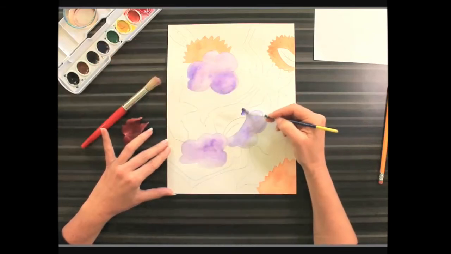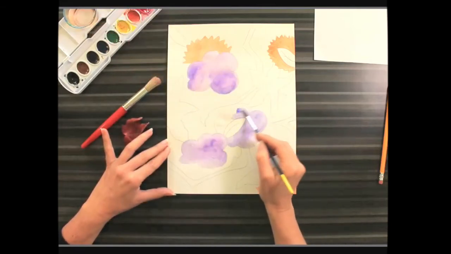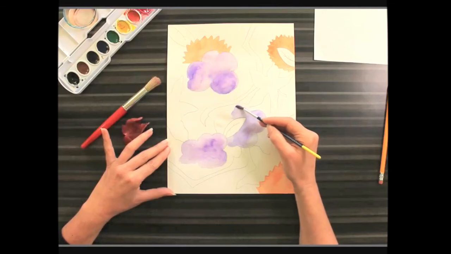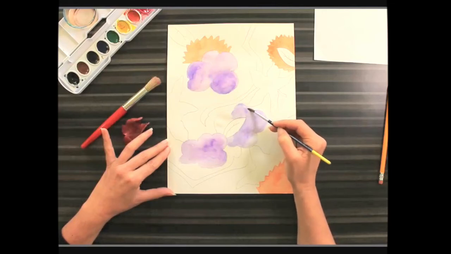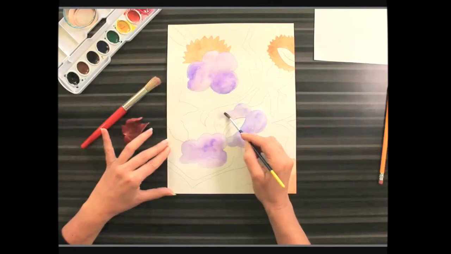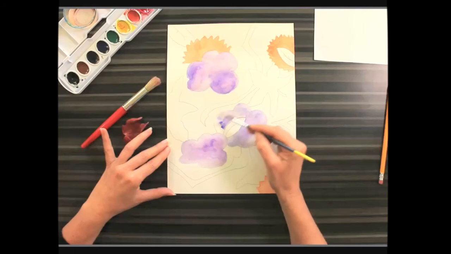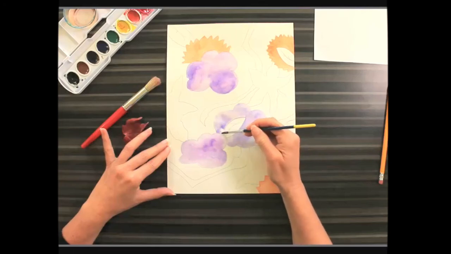Go back in. It's drying a little bit on me. Do a little bit more here. So you might have noticed that was almost too much water there. I bordered on too much water.